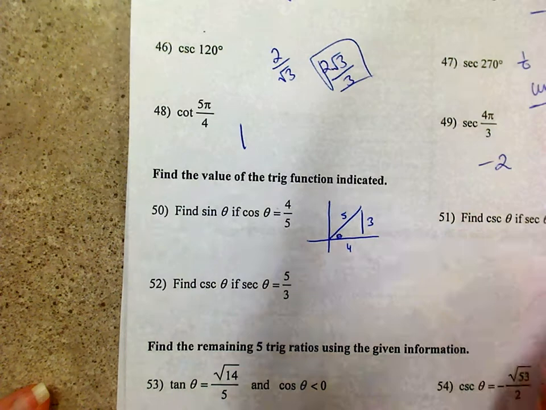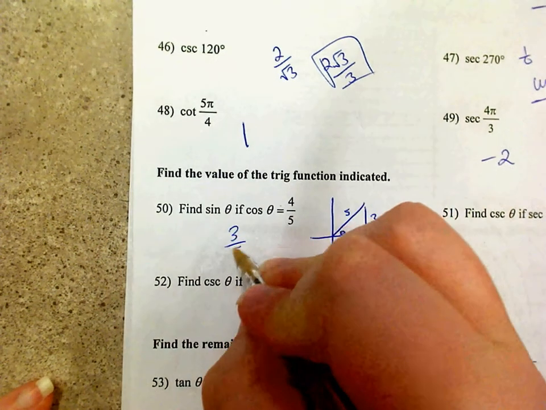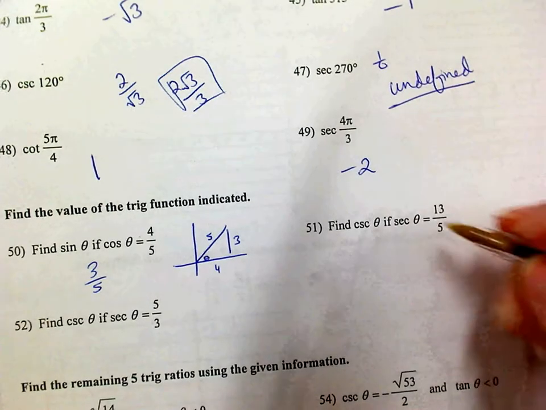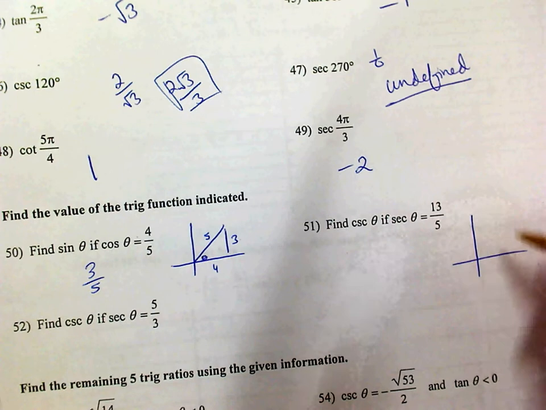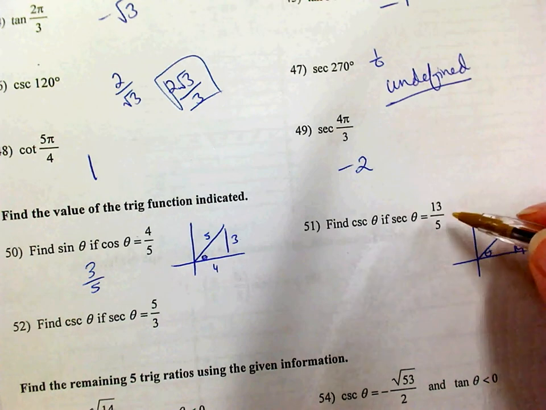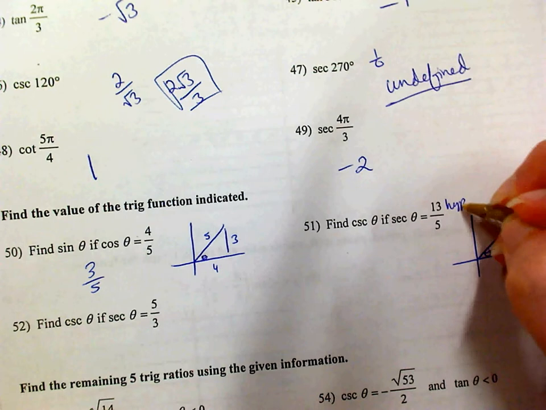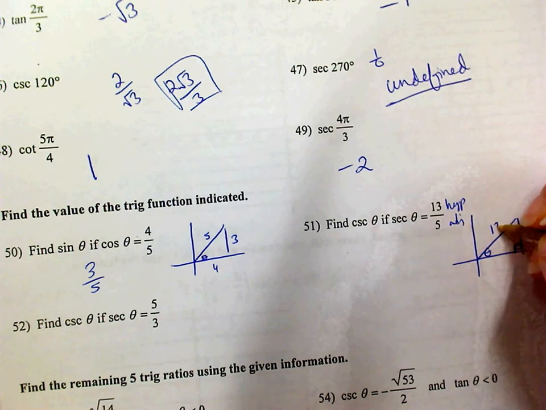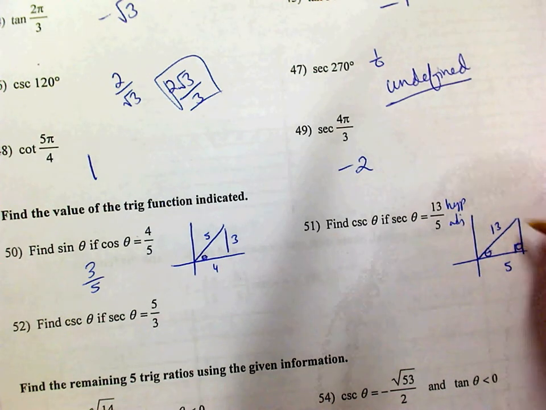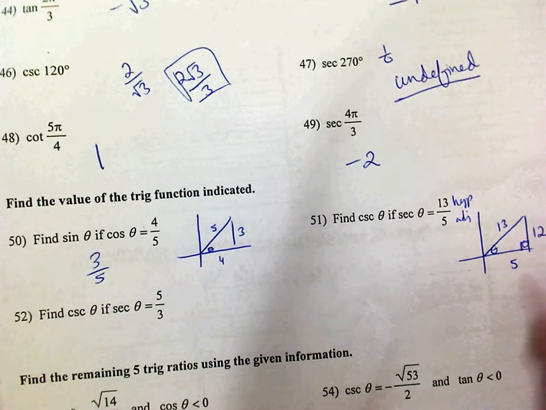Find cosecant if secant is 13/5. Well, secant is the reciprocal of cosine. So if secant is the reciprocal of cosine, then this is hypotenuse over adjacent. So hypotenuse is 13, adjacent is 5. If this is 5, this is 13, this is 12. Pythagorean theorem, or Pythagorean triple. Cosecant is the reciprocal of sine. Well, if sine is opposite over hypotenuse, then this is hypotenuse over opposite. So 13/12.